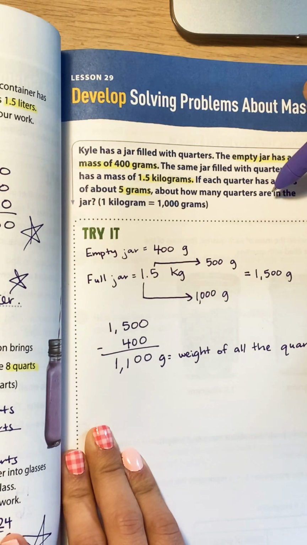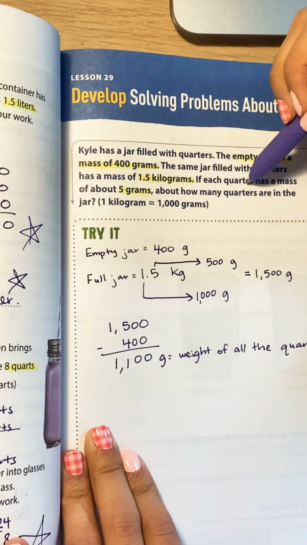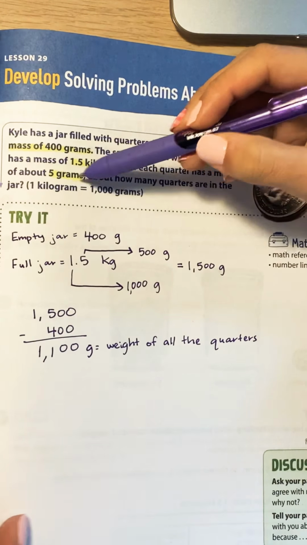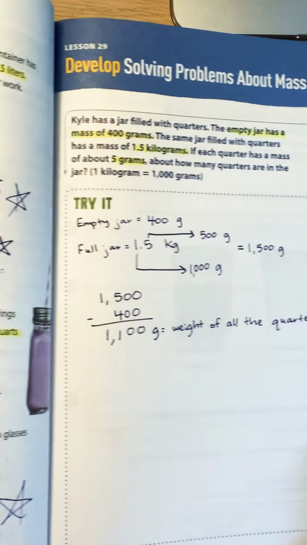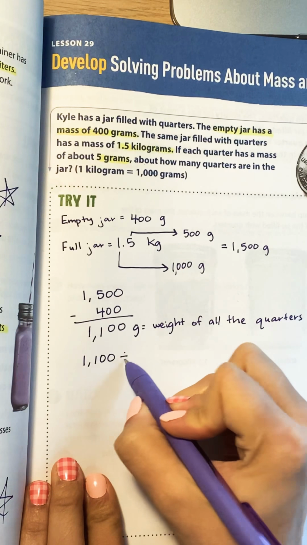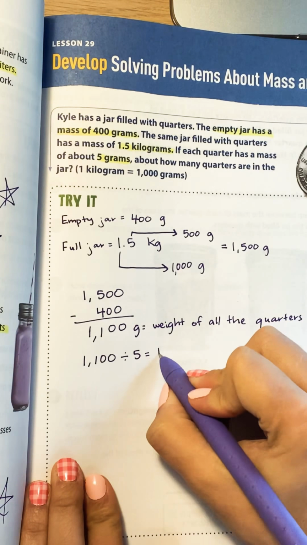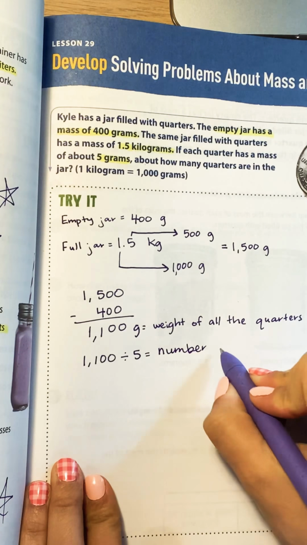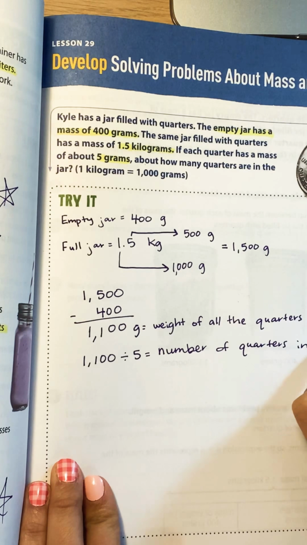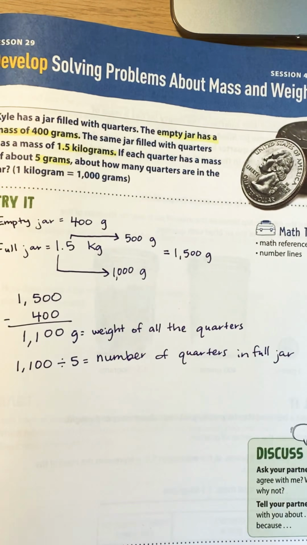But they are asking me how many quarters are in the jar. And they told me that every quarter, so 1 quarter, equals 5 grams. So I need to divide. I'm going to take the weight of all those quarters divided by 5, and that's going to be how many quarters in the jar. So number of quarters in full jar. Sorry for cutting that off.